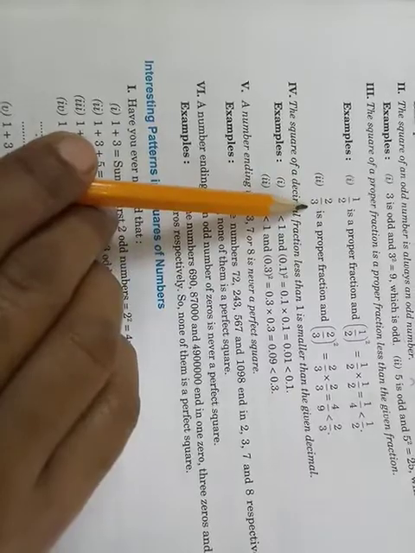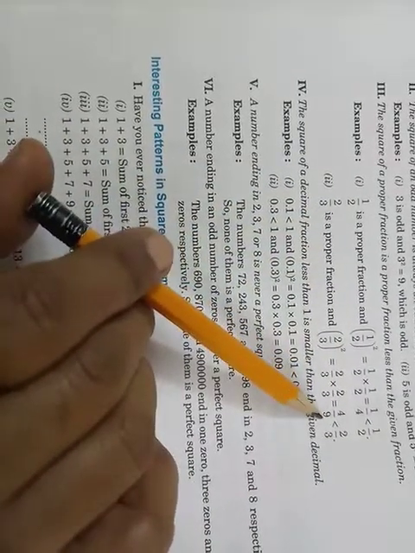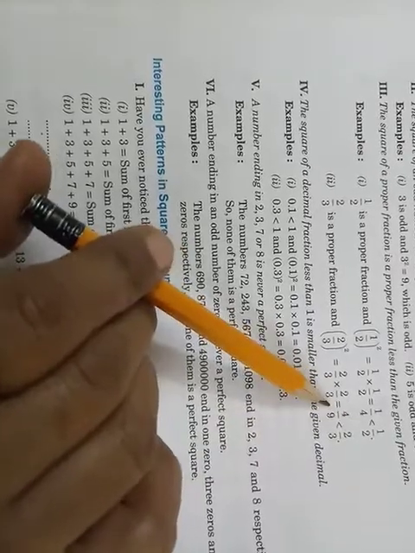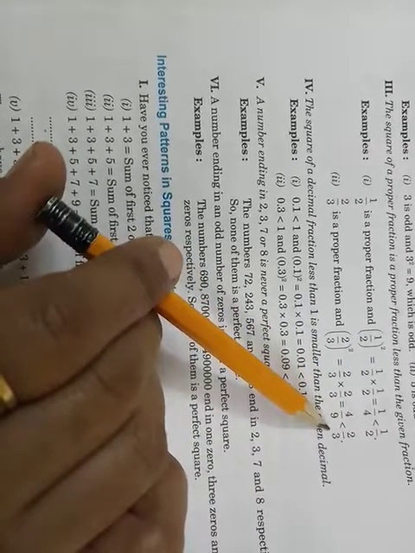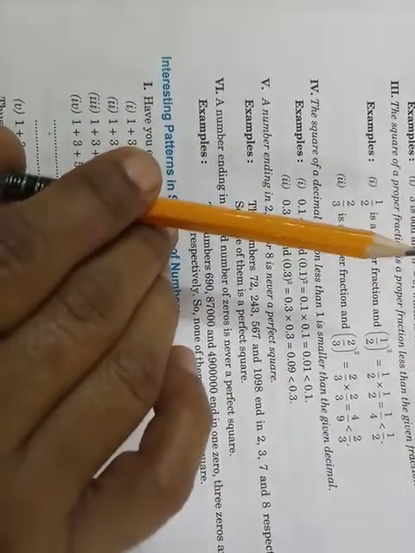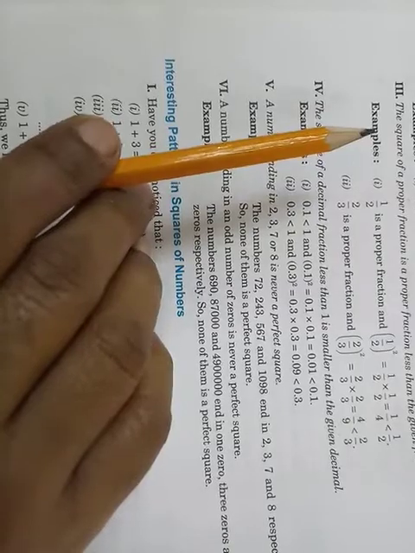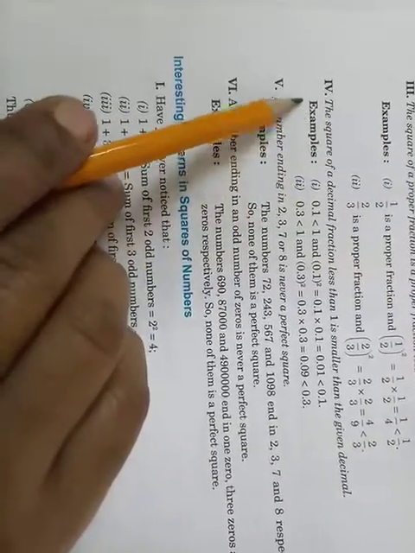We have another fraction, 2 by 3. The square of 2 by 3 is 4 by 9. If you compare 4 by 9 and 2 by 3, which is greater? 2 by 3 is greater. So we learned a very important property here, that the square of a proper fraction is lesser than itself.